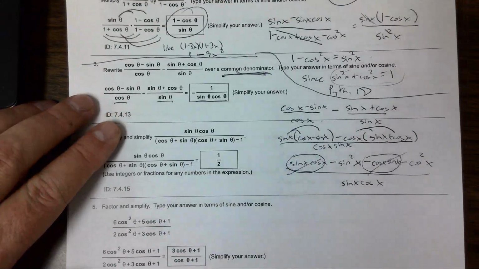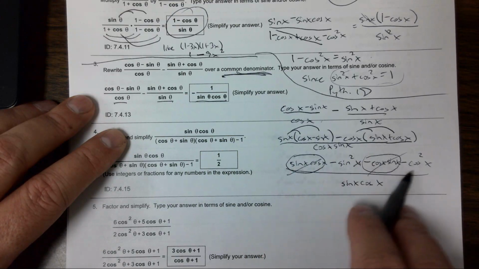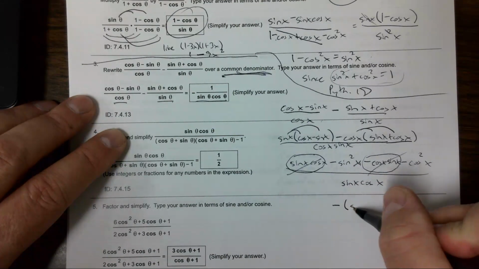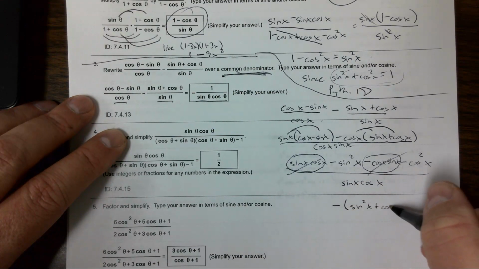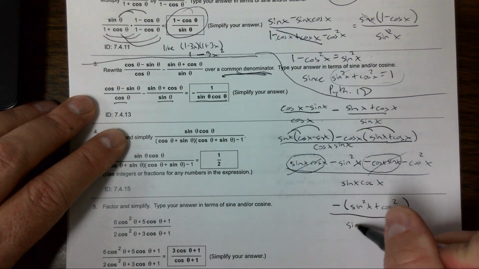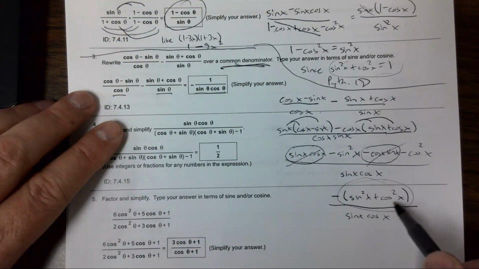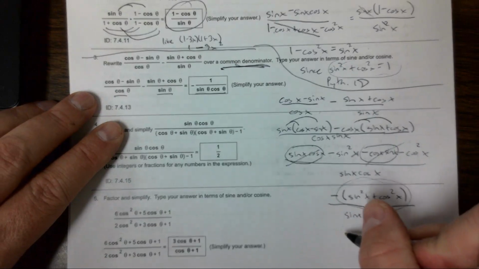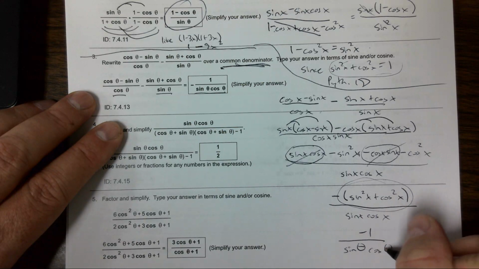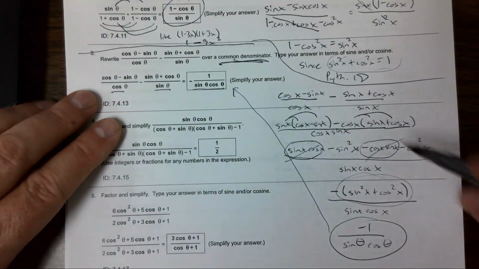So those go away. Now, didn't we have a Pythagorean identity with squareds? Yeah. If you factor out a negative, you get sine squared x plus cosine squared x, and then sine x cosine x. And wasn't this just equal to 1? Yes, it is. So this is negative 1 over sine theta cosine theta. That's your answer. So that's all the work for it.